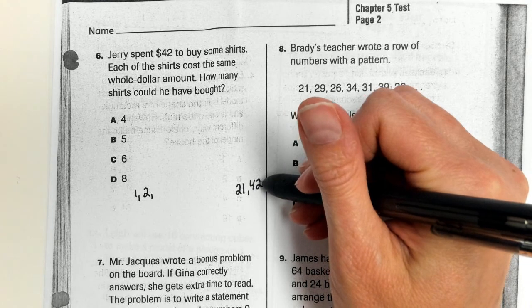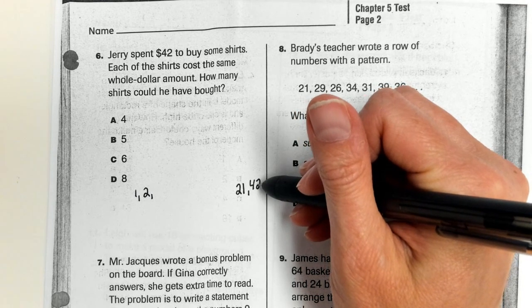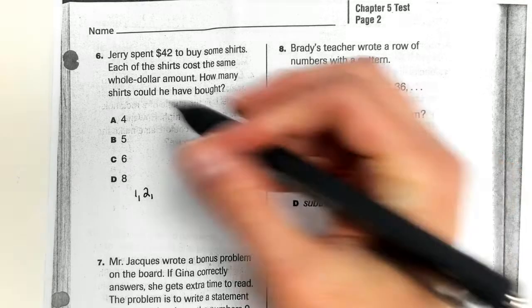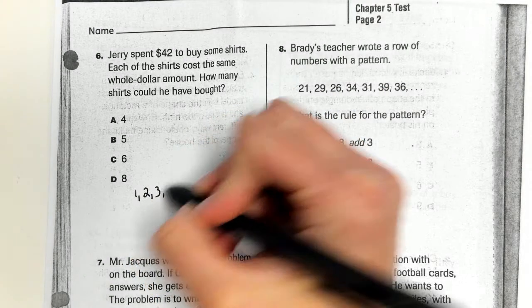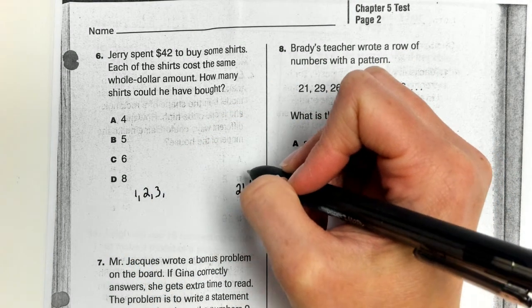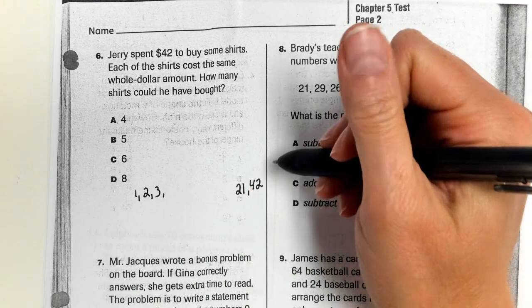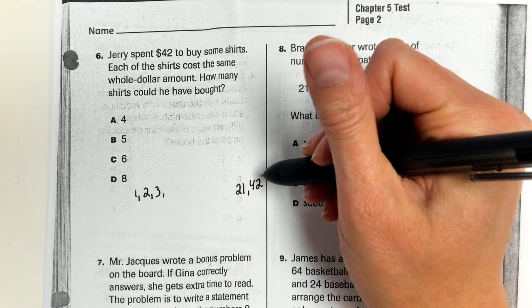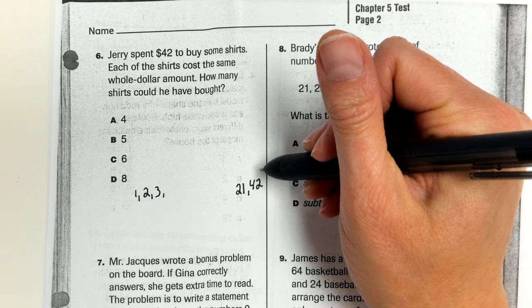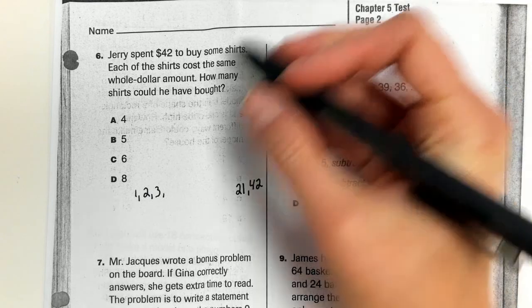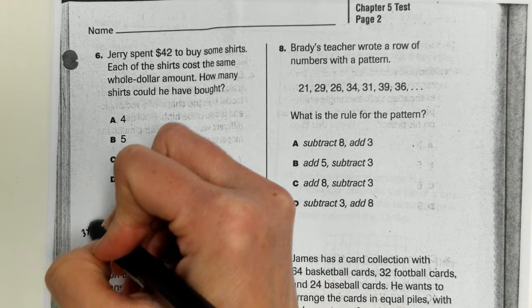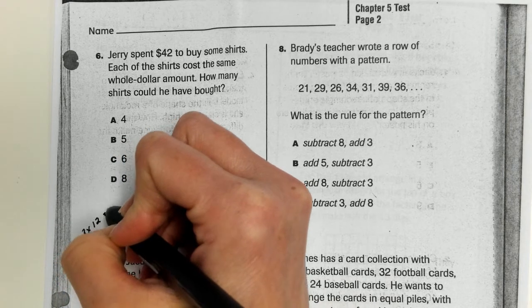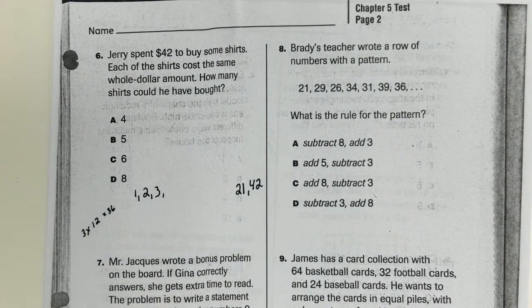4 plus 2 is 6, and 6 is a multiple of 3. So 3 times a number will give me 42. So let's see, 3 times, well, 3 times 12 is 36.